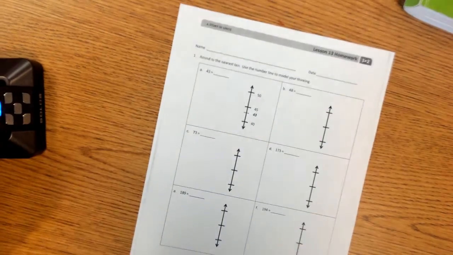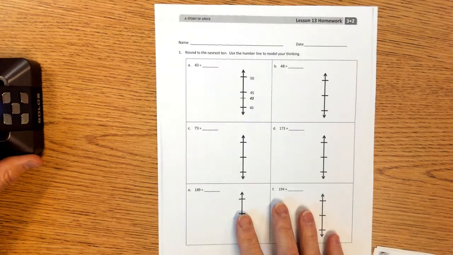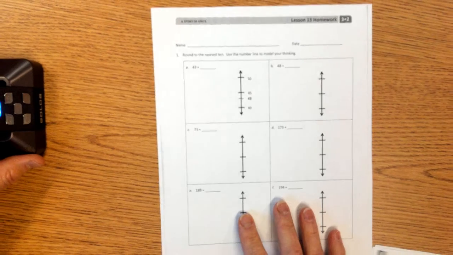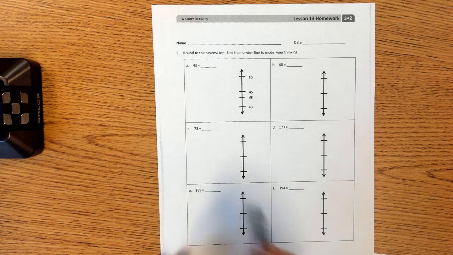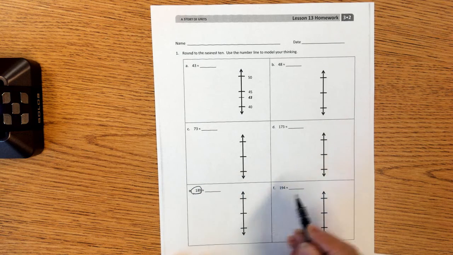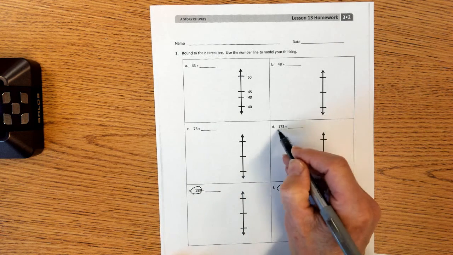Happens to be number 13. And this lesson really overlaps with yesterday's work. So if you felt good about rounding off to the nearest 10 in yesterday's lesson, then you're going to feel like, hey, I got this. And you'll feel real comfortable with today's lesson because it just continues on. Only a couple differences, and one of those differences is we're moving over 100, right? We're moving past the 100 mark.